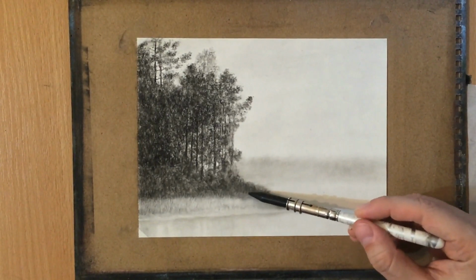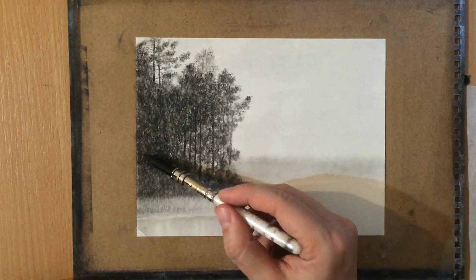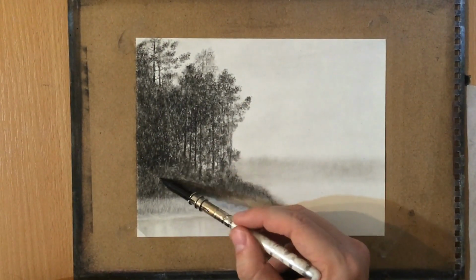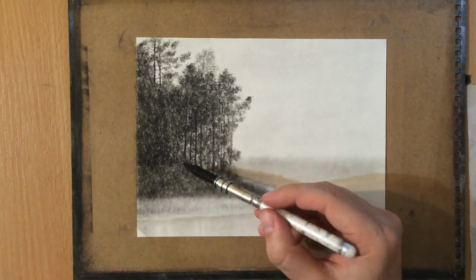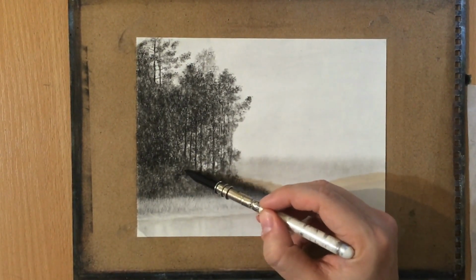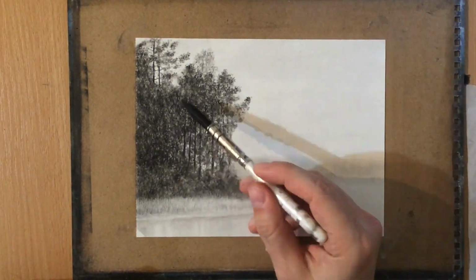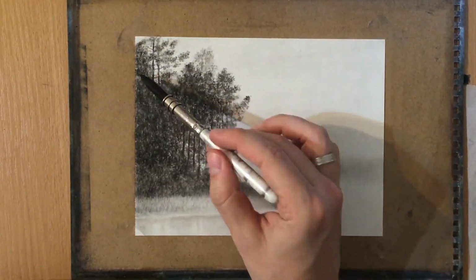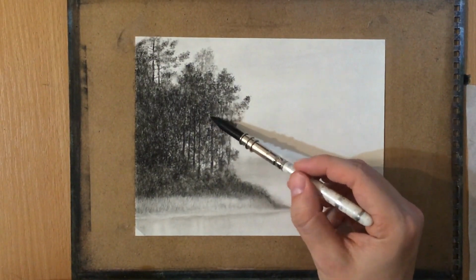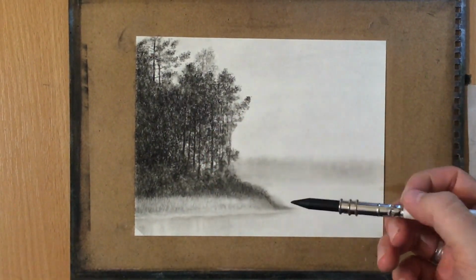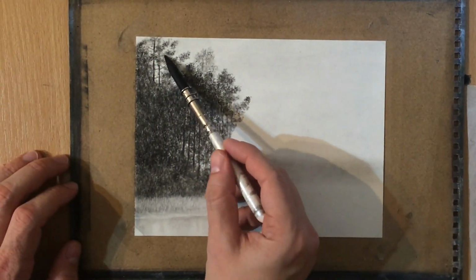The paper, in case you're wondering, in this case is a Fabriano sketching paper, but as I often say, the paper isn't really that important, especially when you're working with charcoal. So it doesn't really matter which brand of paper you pick up. I just generally tend to prefer paper that's thicker.